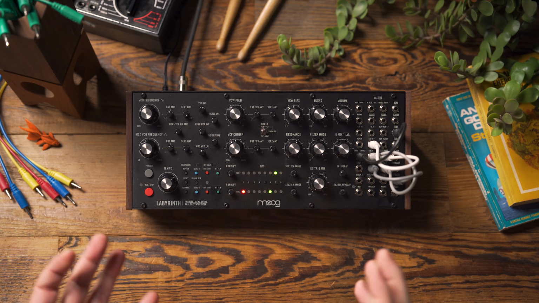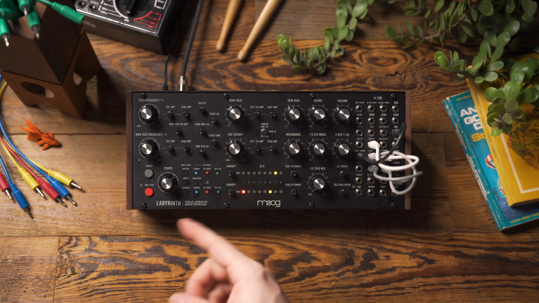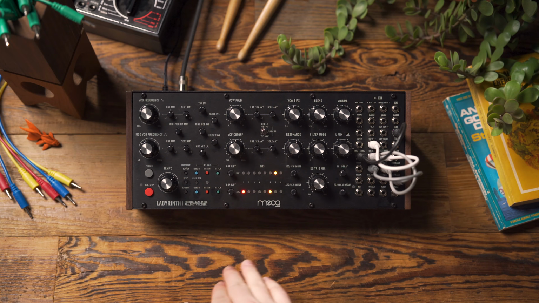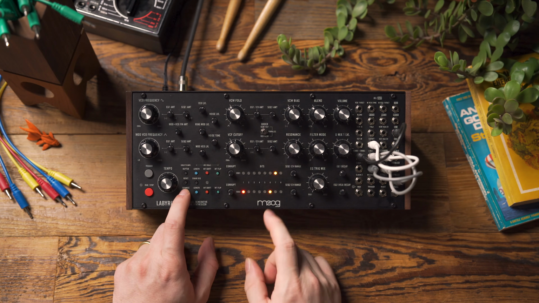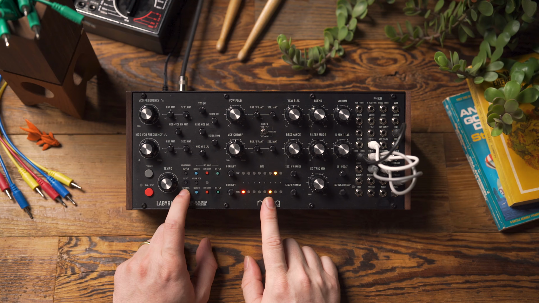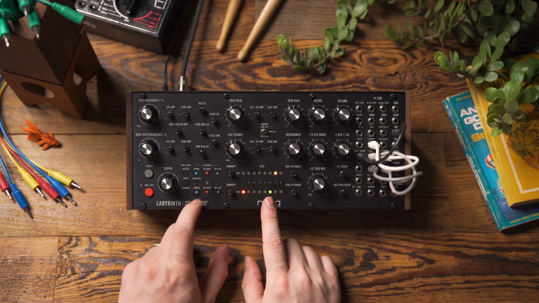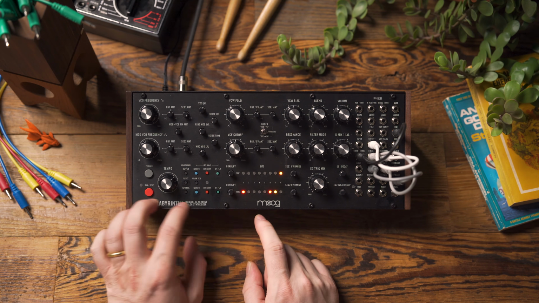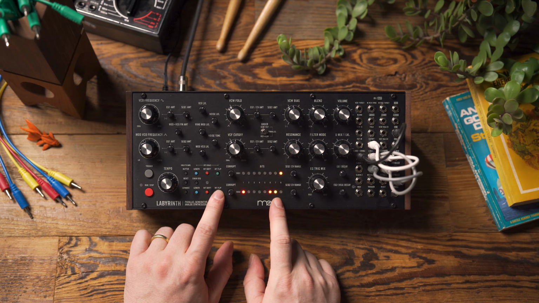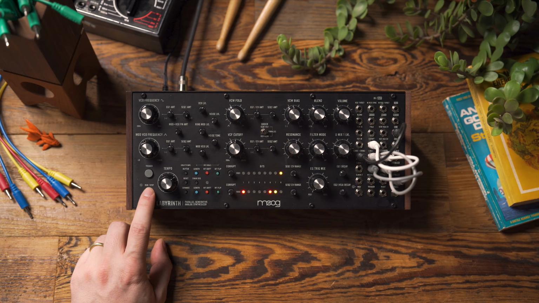Now if we wanted something to not just be one gate gets added, one gate gets removed with each loop, we can then add more bits on sequencer 2. So I'm going to turn a second bit on and a third bit on right next to it, and let's hear how that sounds.